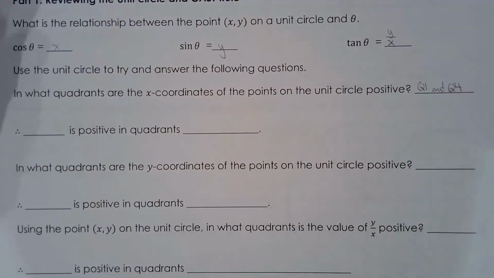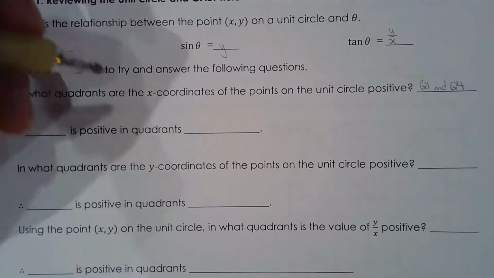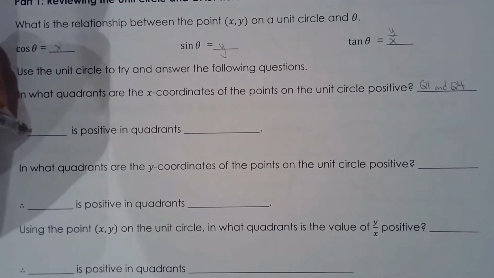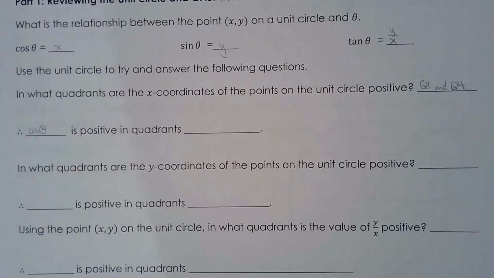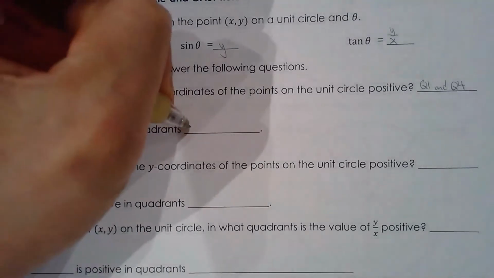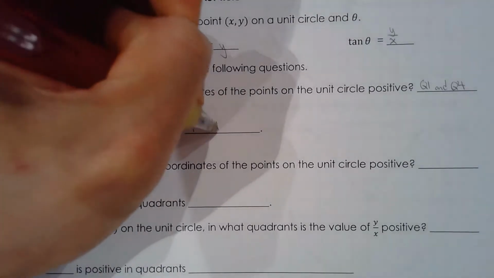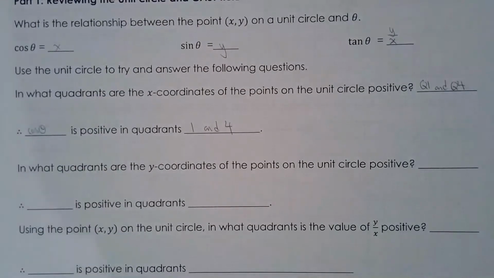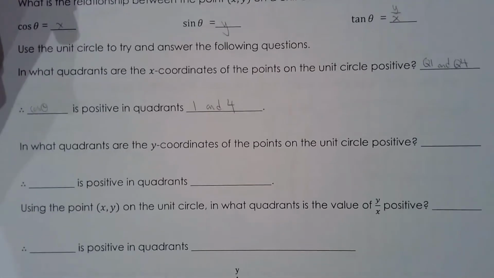And because we're talking about the x-coordinates here, we're going to say cosine theta is positive in quadrants 1 and 4.